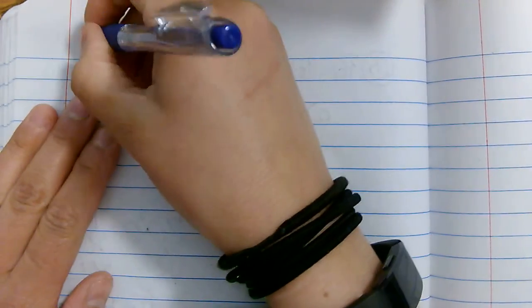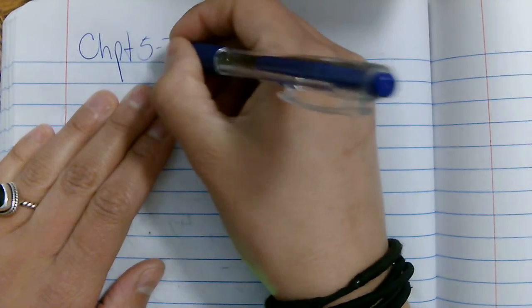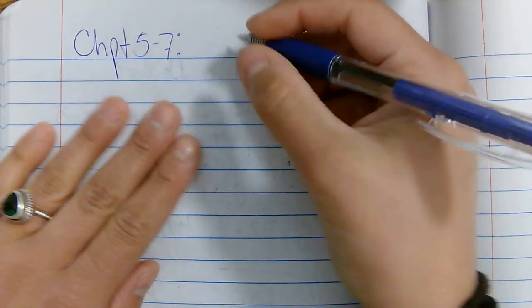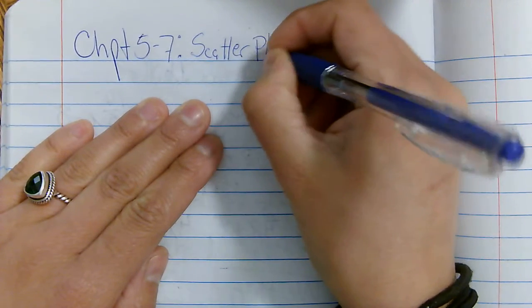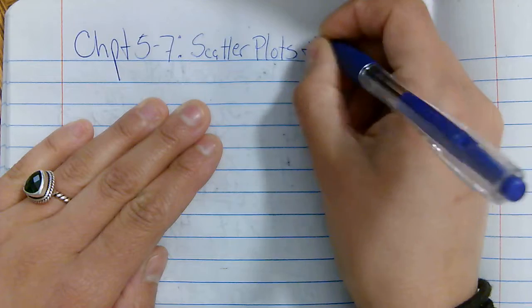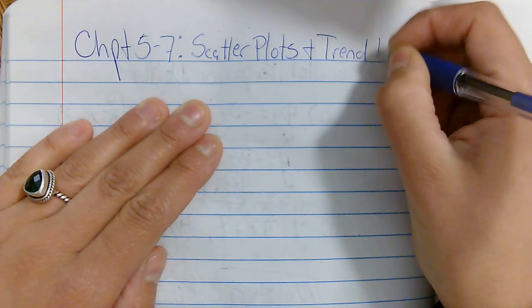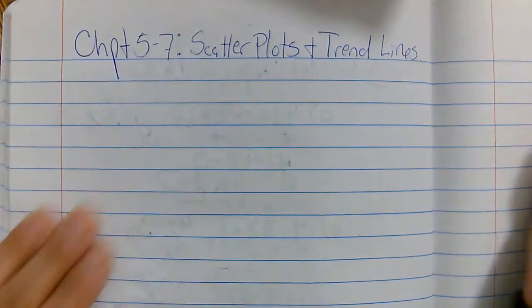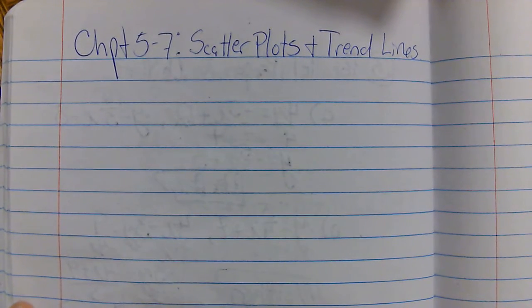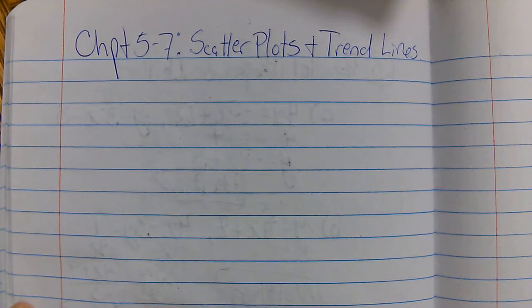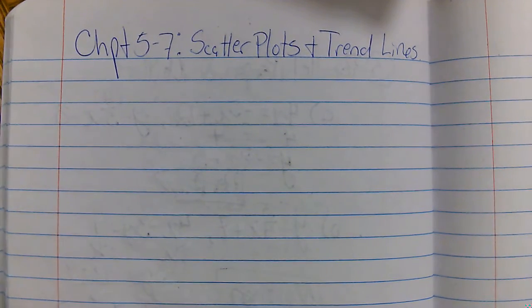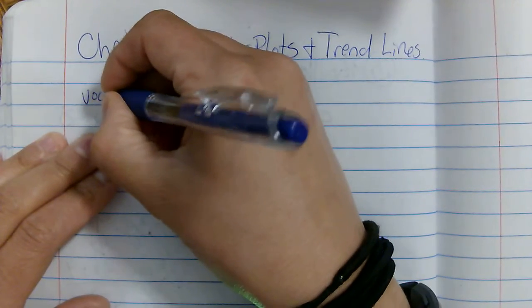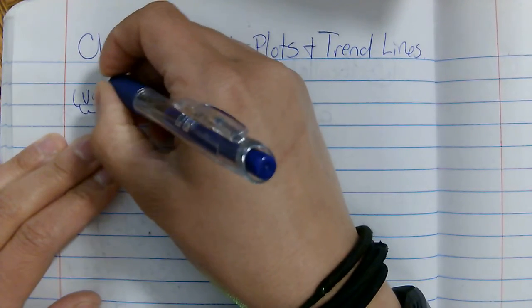So I'm going to get started. In my notes, we're on Chapter 5. This is Section 7, and we're talking about scatter plots and trend lines. I'm not going to put the date just because you might be looking at this on one day versus another day, so I'm just going to leave it as it is. We are going to do a bit of vocab before we get started.